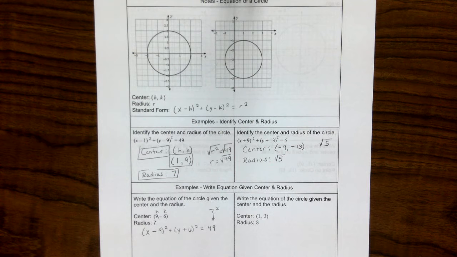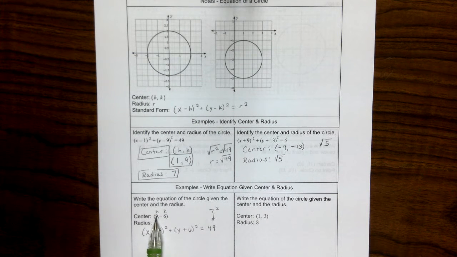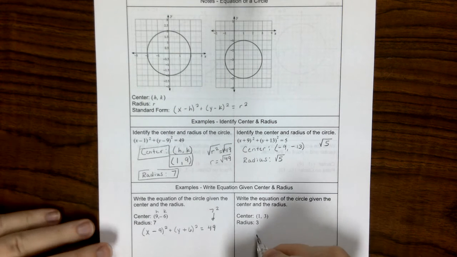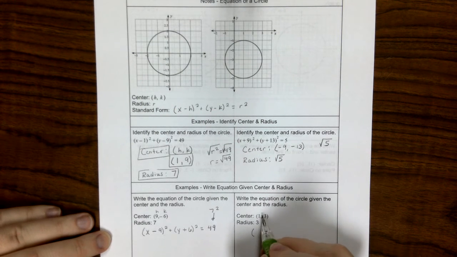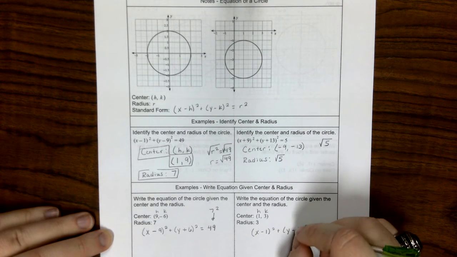It's that simple. The only thing is you have to remember to change the signs of the h and the k when you plug them into the equation. And then remember to square the radius. So it shouldn't be 7 down here. It needs to be 7 squared, which is 49. Same thing. Here's h, here's k. They're both positive, so when I put them in my equation, oops, almost wrote k. That's funny.